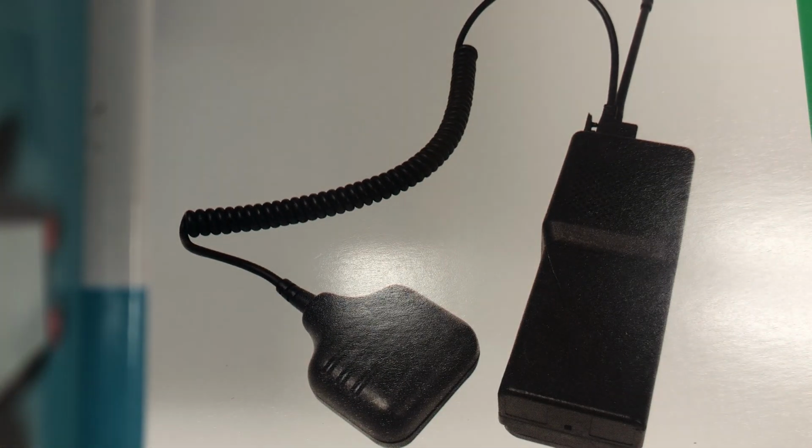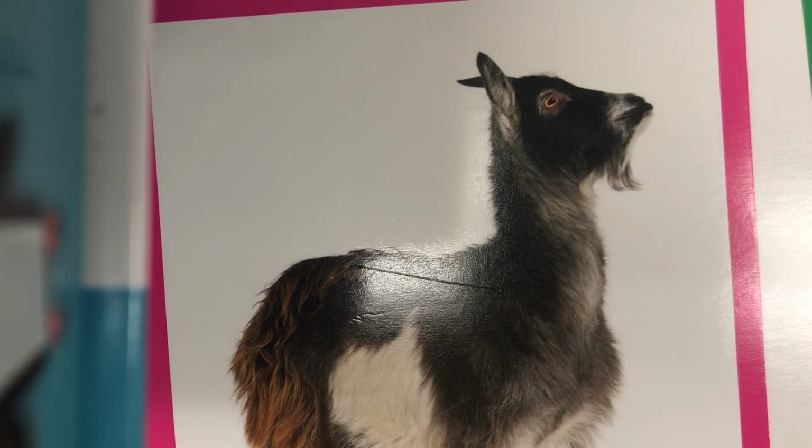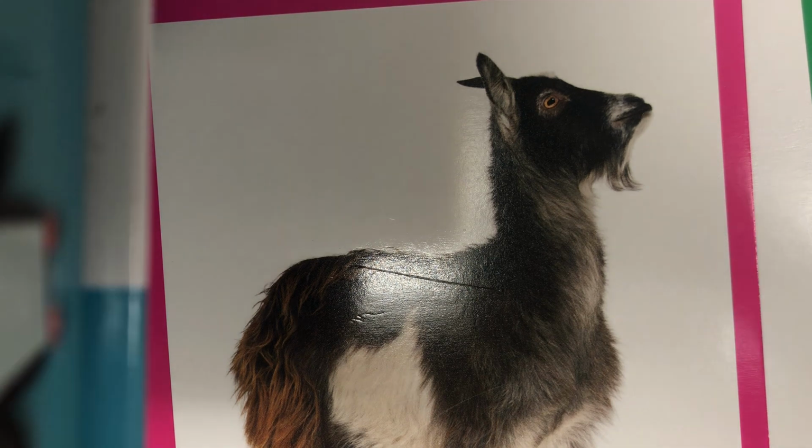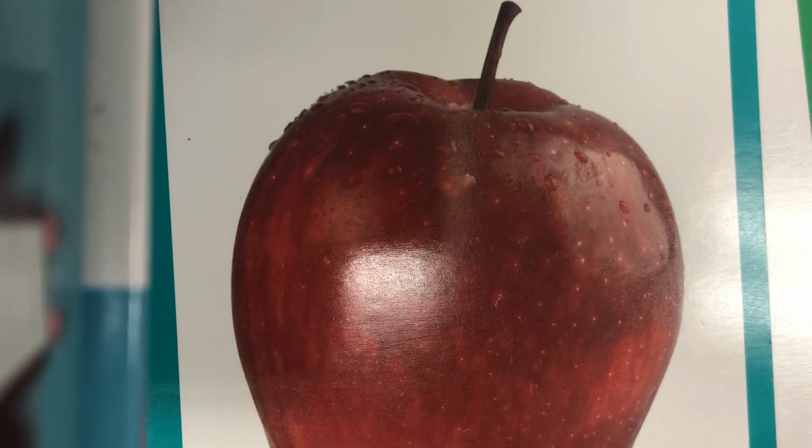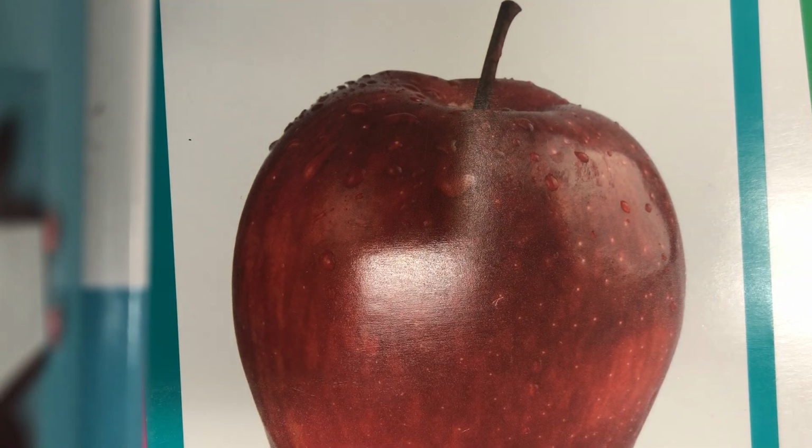You should. Okay, now I'm going to show you a lot of cards, and I want you to make the beginning sound that you hear at the beginning of that picture. Are you ready? What sound do you hear at the beginning of walkie-talkie? W. That's right. What do you hear at the beginning of goat? G. That's right. What sound do you hear at the beginning of apple? Ah.